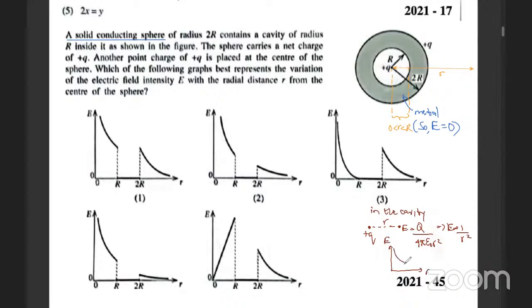From infinity, it will come down. When I say from infinity, it's a large value. So your graph cannot start from a fixed value point. None of these graphs start from the y-axis. They start slightly away from the y-axis. The reason is that inside the cavity, this is the equation. So it should come up to there, and just inside the shell, at this point.